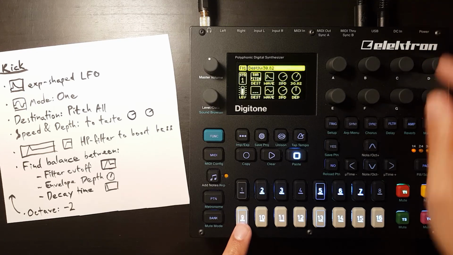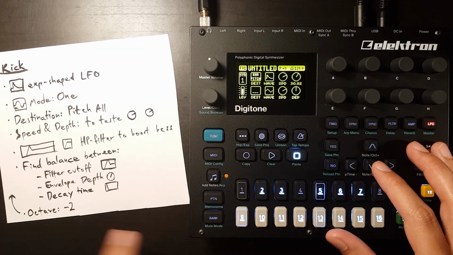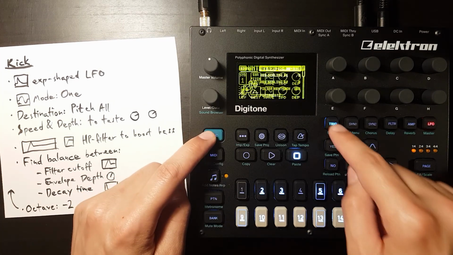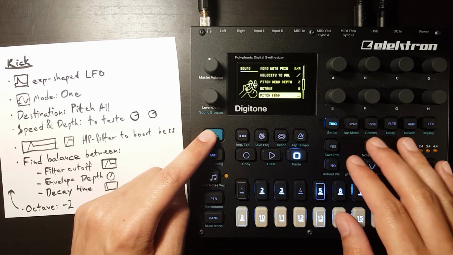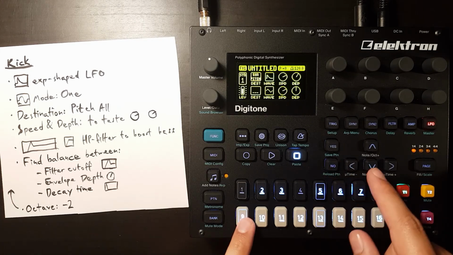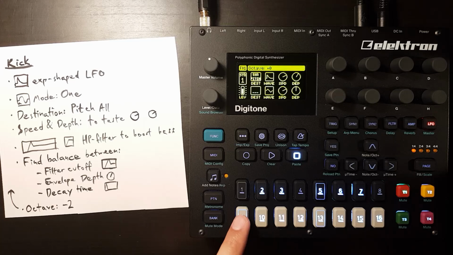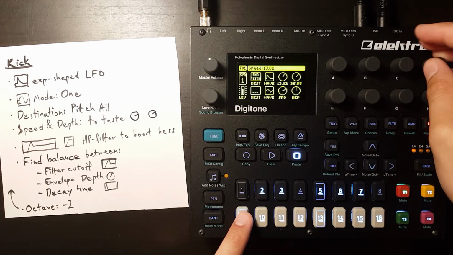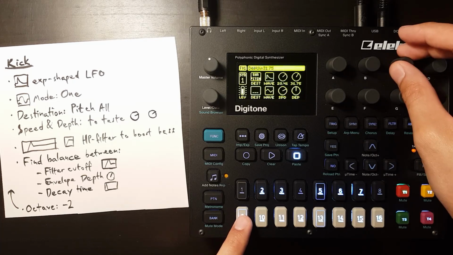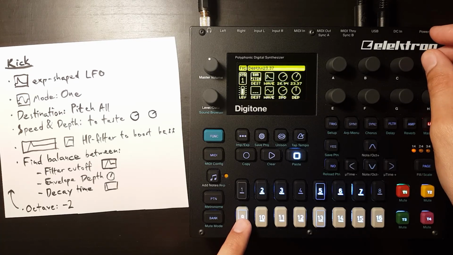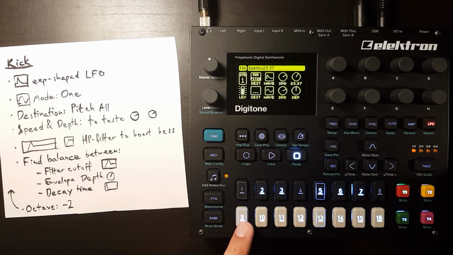And this is a very high-pitched noise or kick, so we can set the octave to -2. So go into the setup page, Func and Trig, and then near the bottom there's octave, set it to -2, or you can select -3 if you want. And let's make an okay sounding kick. I think this is okay.